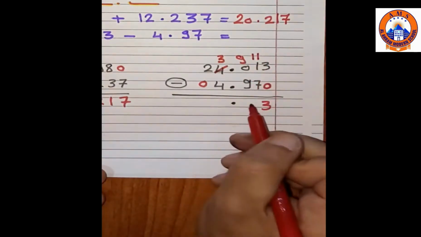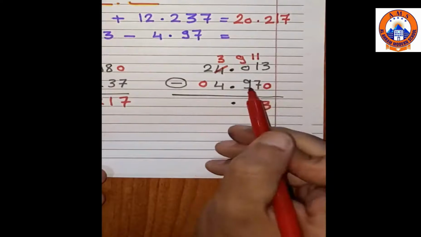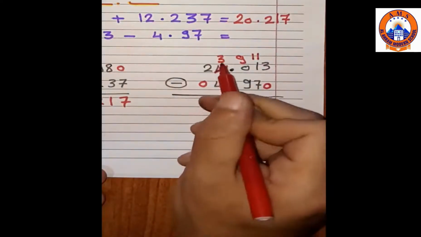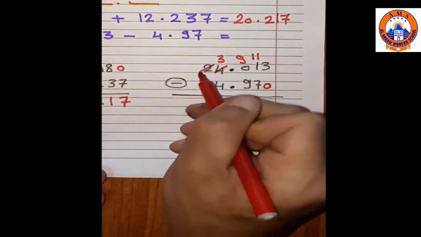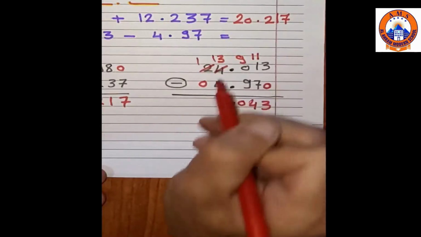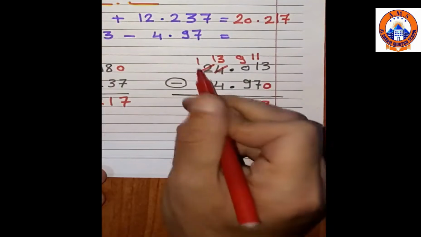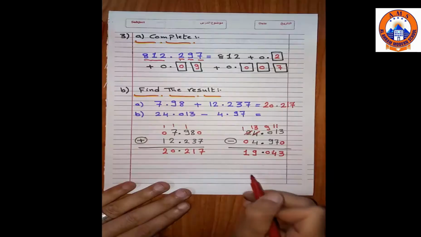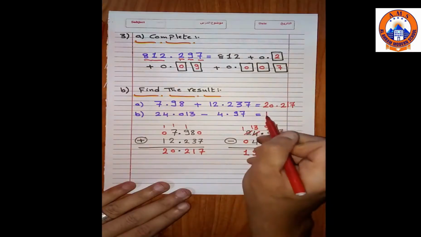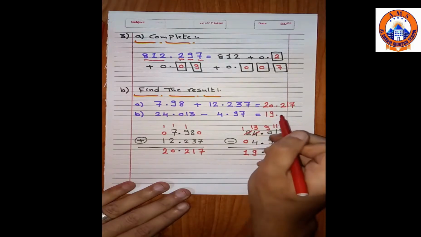11 minus 7 is 4. And 9 minus 9 is 0. 3 minus 4 can't be. We borrow from 2. It will become 1. And this will be 13. 13 minus 4 is 9. 1 minus 0 is 1. Our answer is 19 and 43 thousandths.